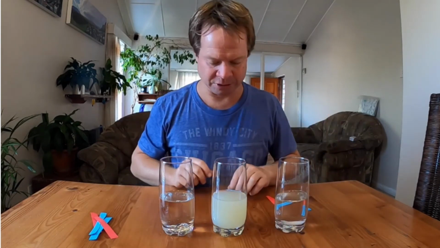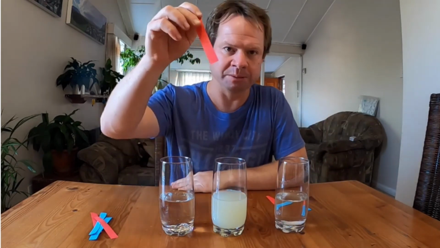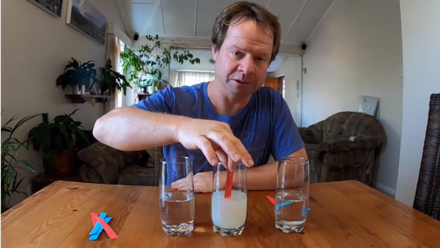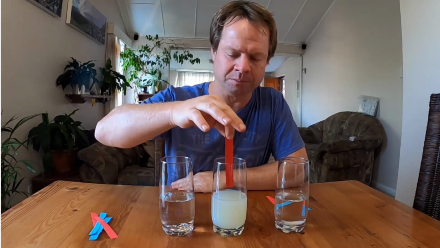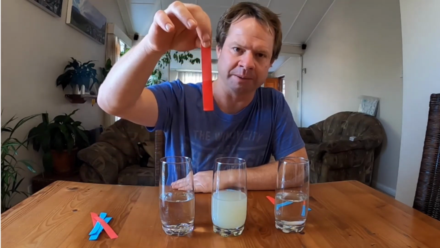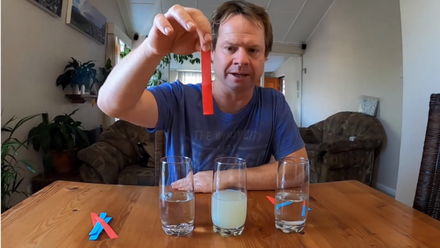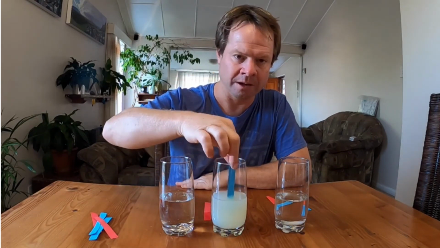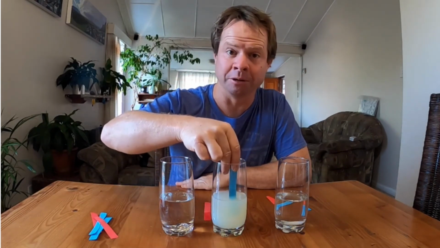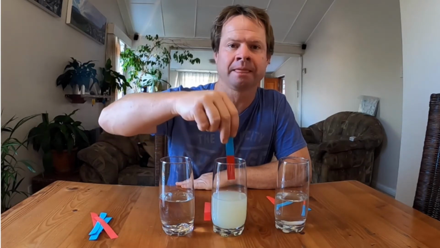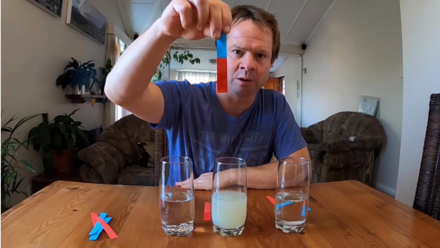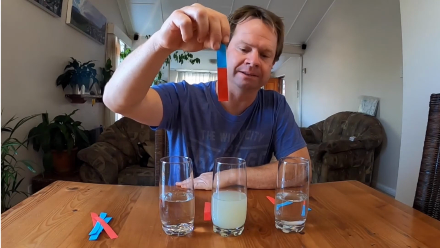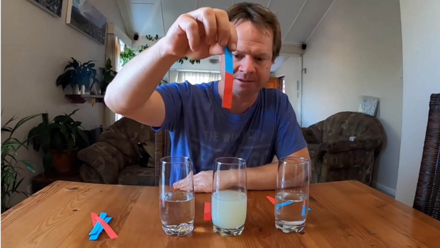Moving on to lemon juice. If I take the red litmus paper and put it into the lemon juice, which we know is an acid, we can see that the red litmus paper remains red, therefore it is an acid. However, if we put the blue litmus paper in, and remember the blue remained blue in a base, this time the blue litmus paper goes red, which indicates that the lemon juice here is indeed an acid.